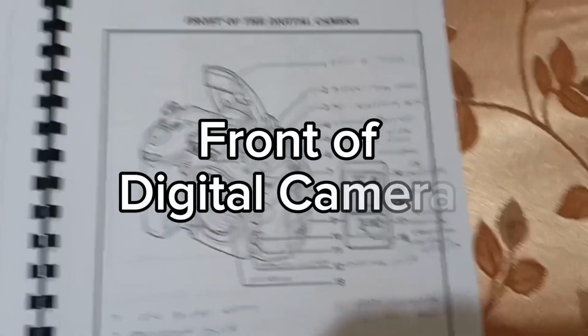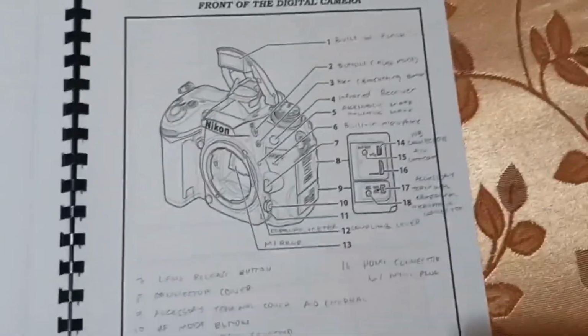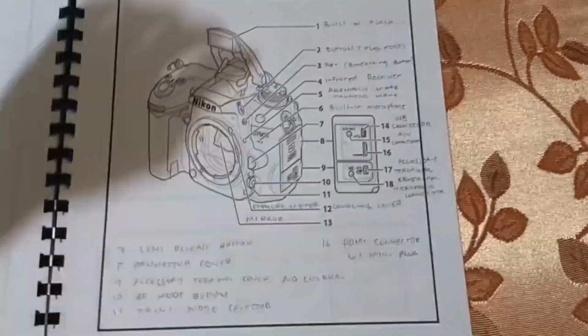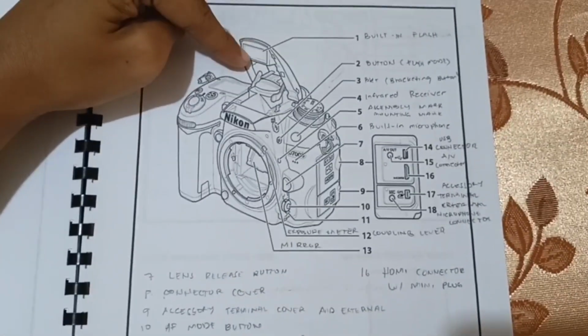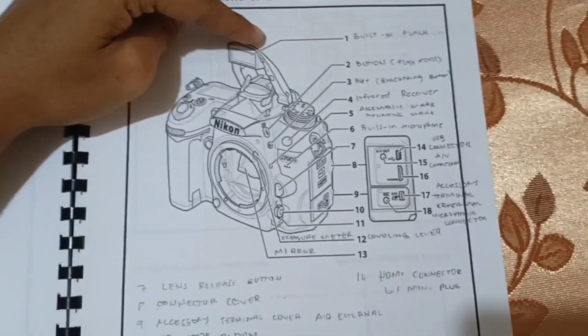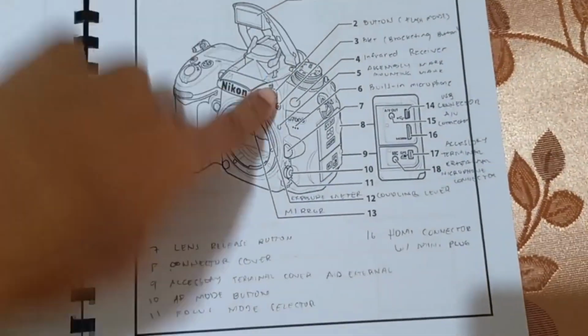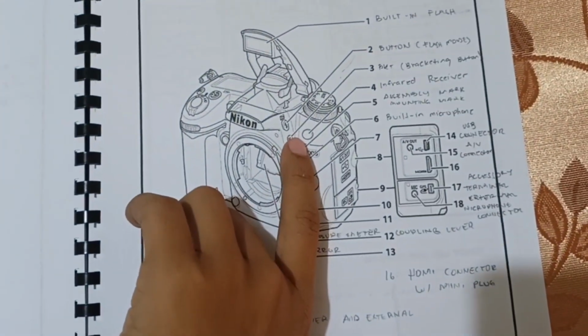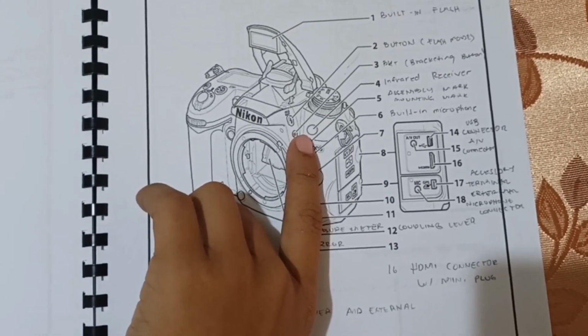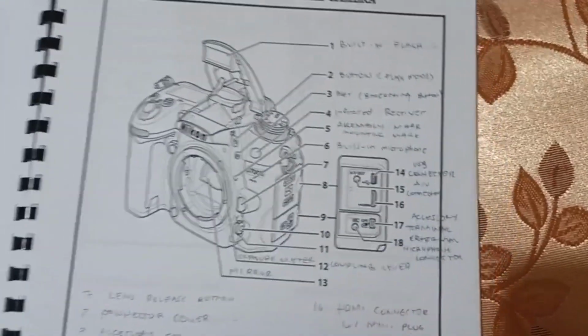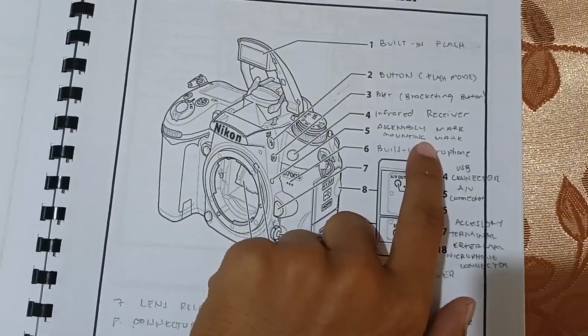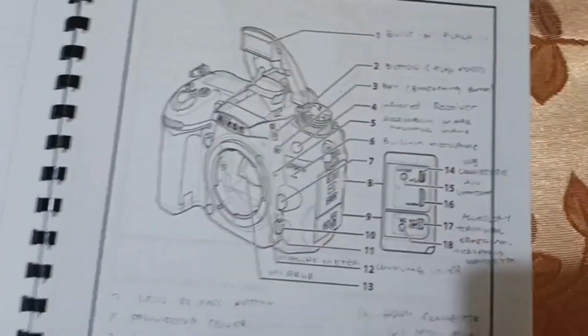Here's the part of the front of digital camera. First, we have the built-in flash na tumutulong para sa pagkaroon ng light when we're taking a picture. And syempre, the button, the flash or the flash mode. Yun yung if we need to have a steady flash or light. And the infrared receiver and the bracketing button.